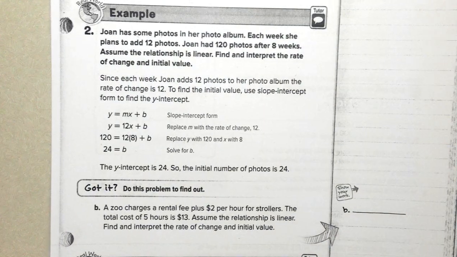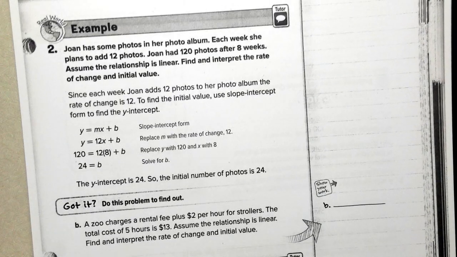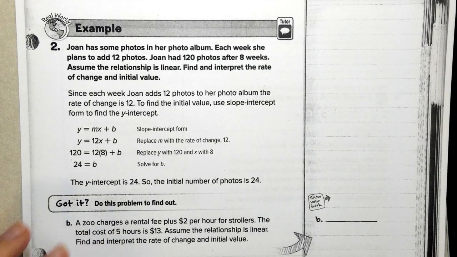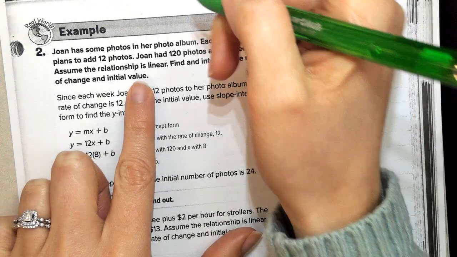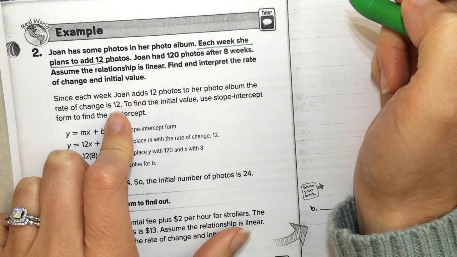Next example says, Joan has some photos in her photo album. Each week she plans to add 12 photos. Joan has 120 photos after 8 weeks. Assume the relationship is linear. Remember, that means it's a straight line, so there is a constant rate of change. Find and interpret the rate of change and the initial value. This one tends to confuse people because it actually gave us some of the information. Notice it says each week she plans to add 12 photos.